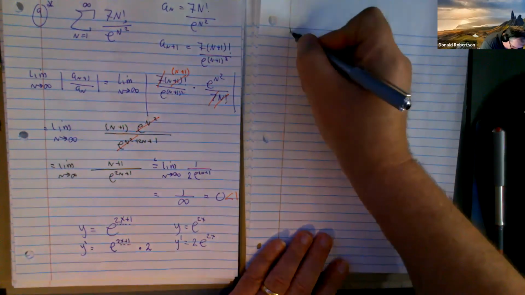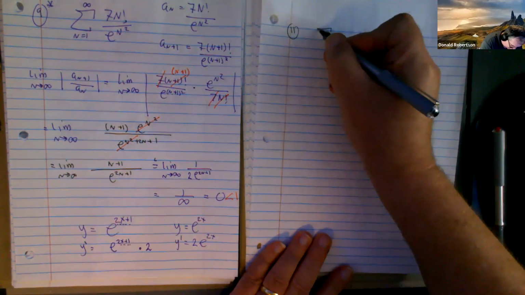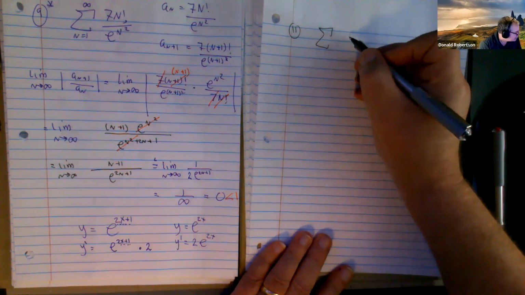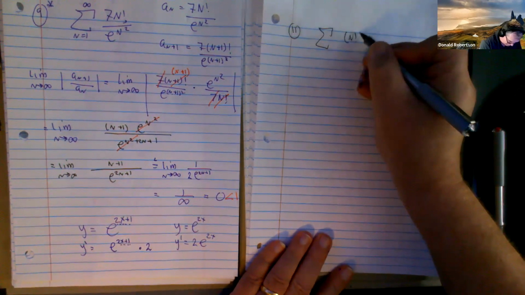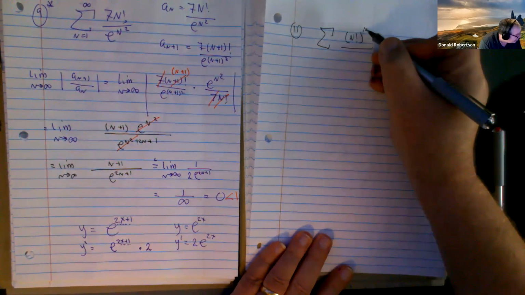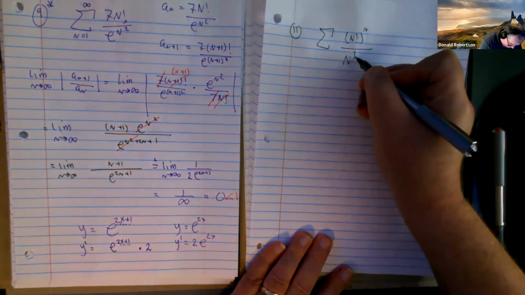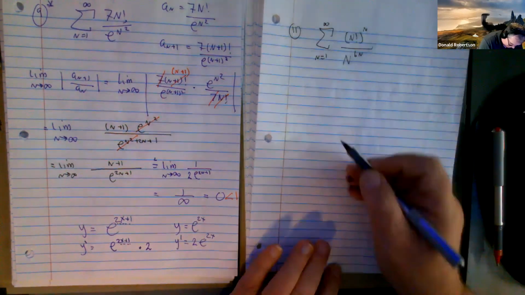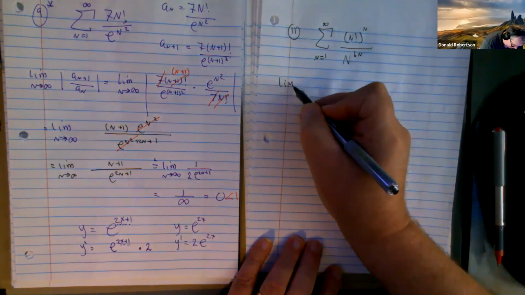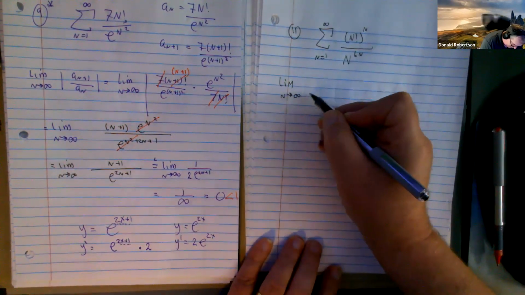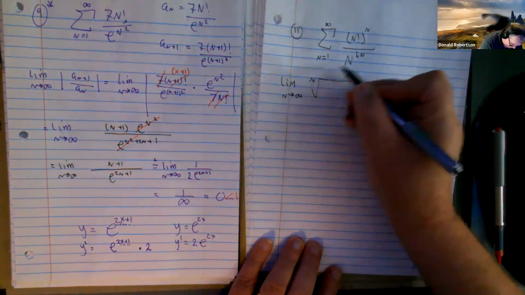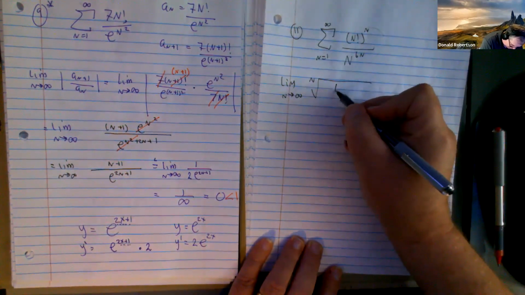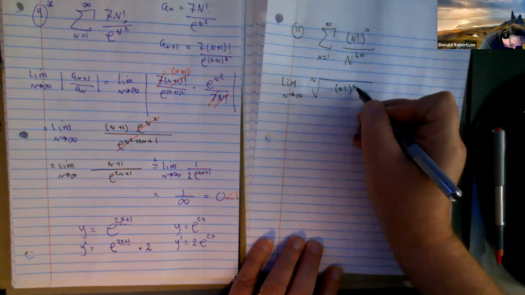Now, I know question 11 is an nth root test, and the reason I can say that with a fair degree of certainty is these powers of n that both of them contain. So I'm going to find the limit as n tends to infinity of the nth root, and since this guy is positive, I don't need to put in the absolute value.